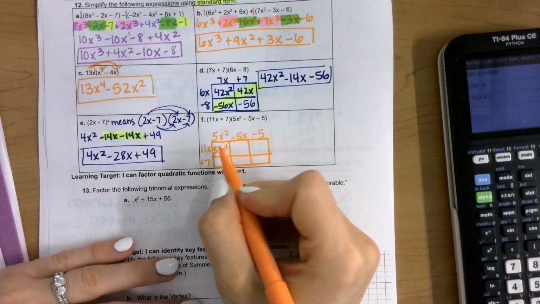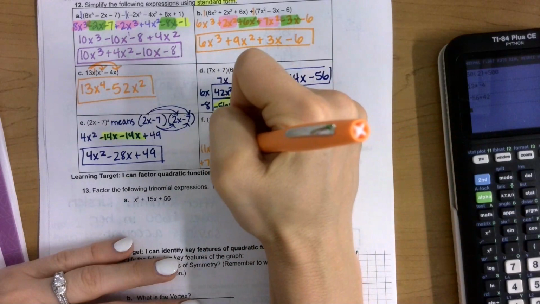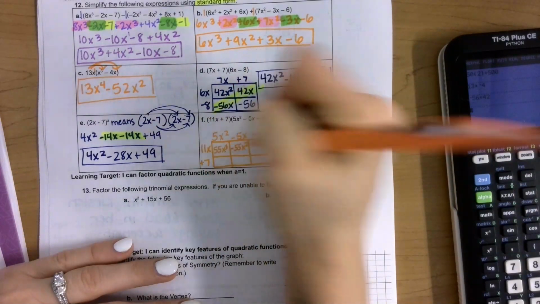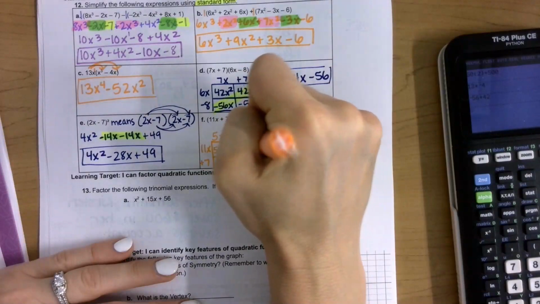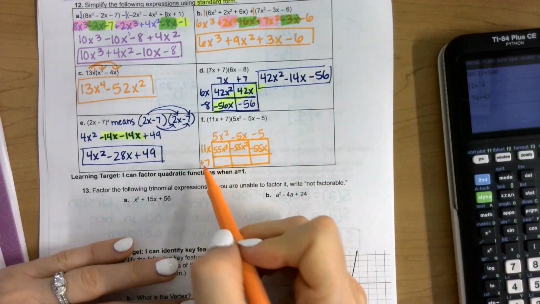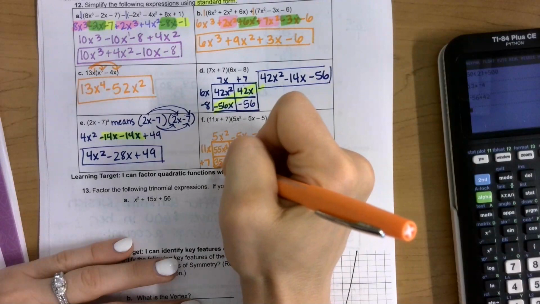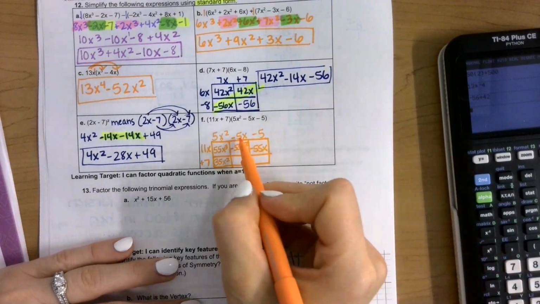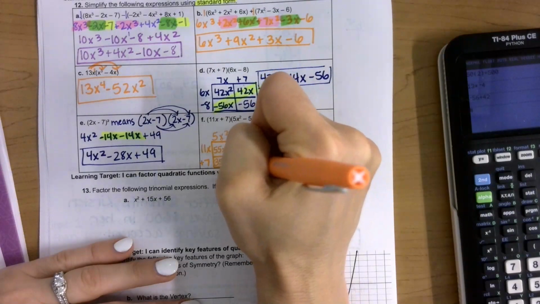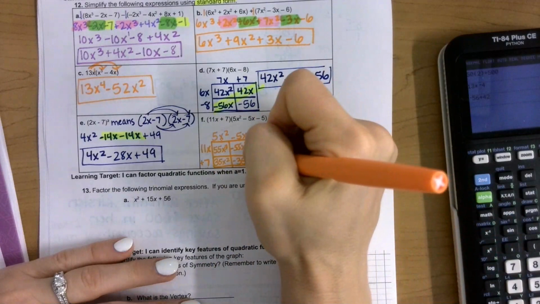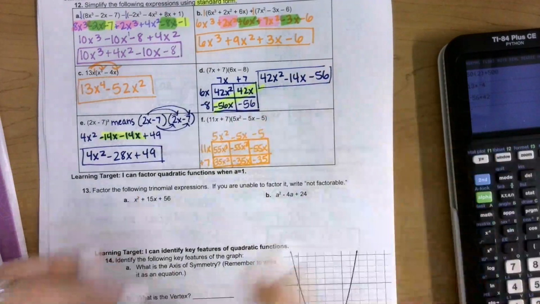Negative 5x times 11x is negative 55x squared. And then negative 5 times 11x is negative 55x. 5x squared times 7 is 35x squared. Negative 5x times 7 is negative 35x. And negative 5 times 7 is negative 35.